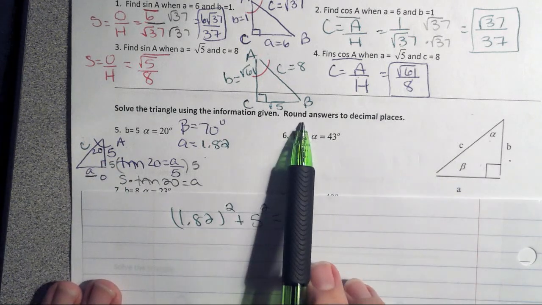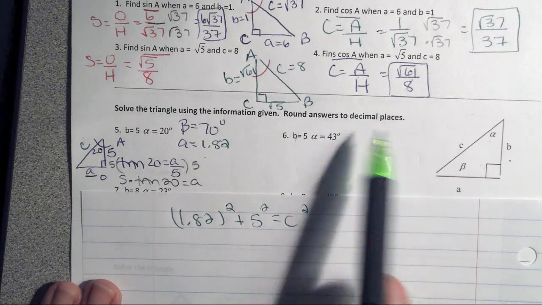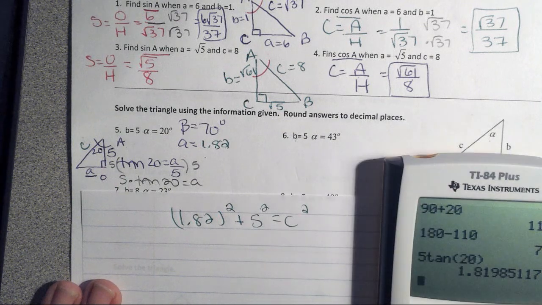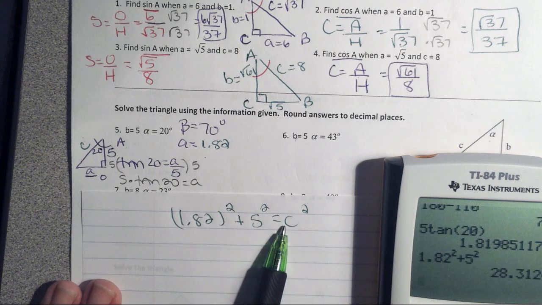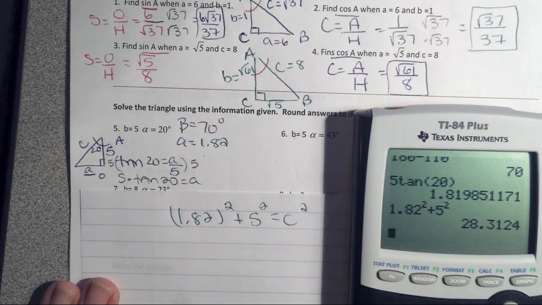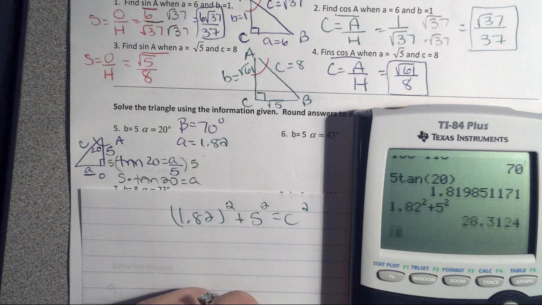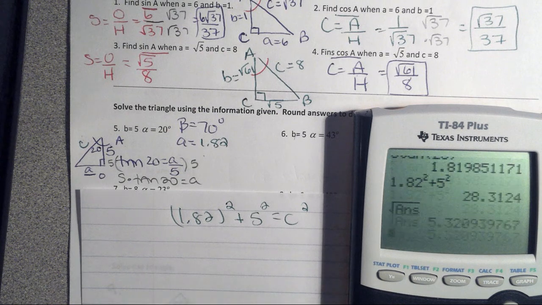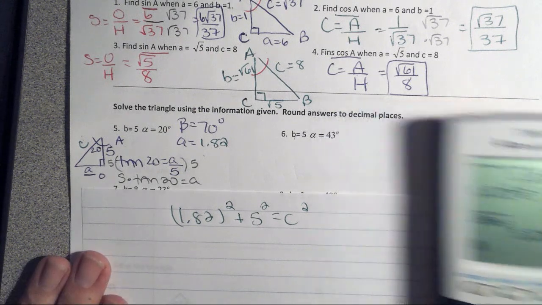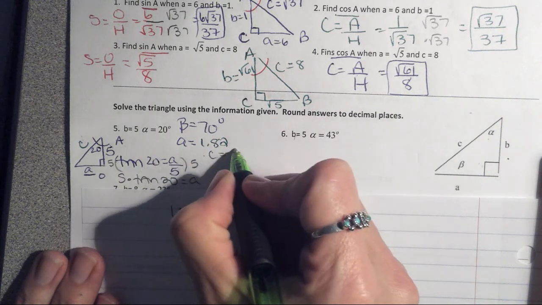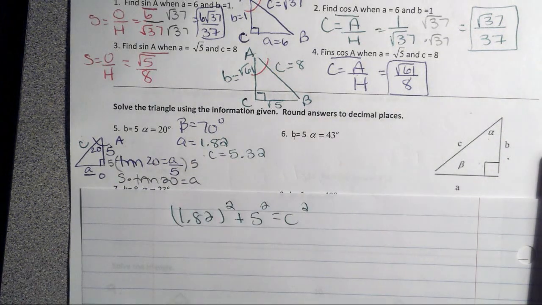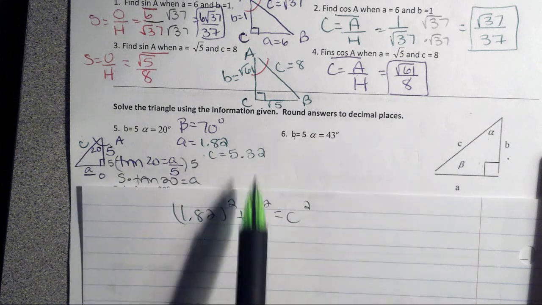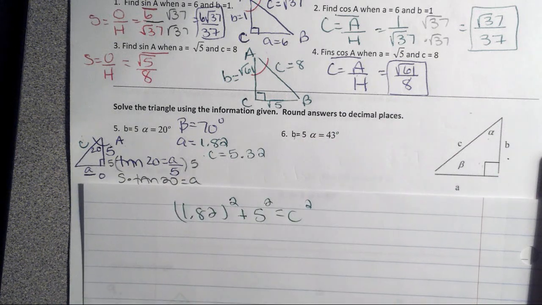They tell me in this part of the review that I can have decimals, so I'm going to use my calculator. 1.82 squared plus 5 squared equals, and that's my answer for C squared. I still have to take the square root, so square root of the second answer, 5.32. So C is going to be equal to 5.32.